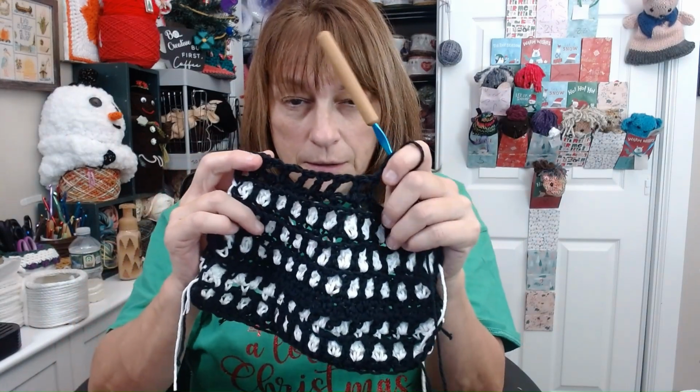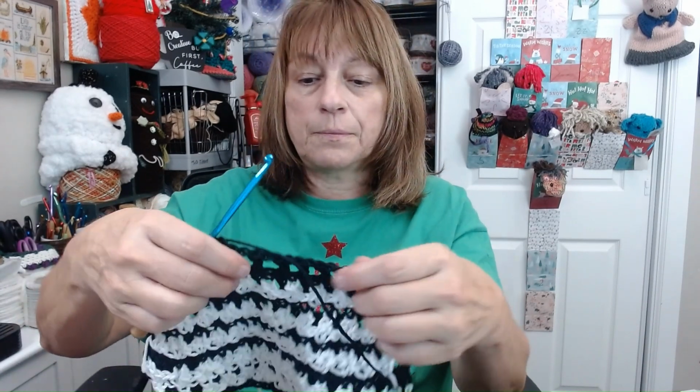I got a couple different colors of the scrubby yarn, scrunchy yarn, whatever you call it. Because, you know, buy one, get one half off for that kind of yarn is really a good thing. I just got to make sure I'm lining these up. I don't think I am. Yeah, I am. Okay, they're lining up.